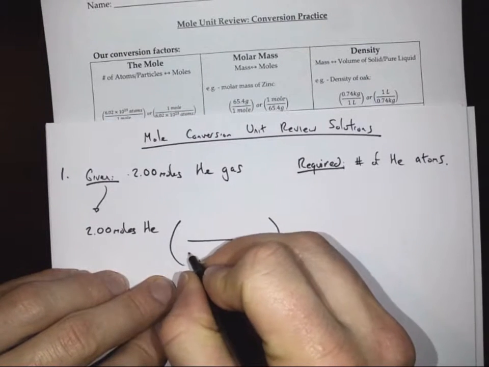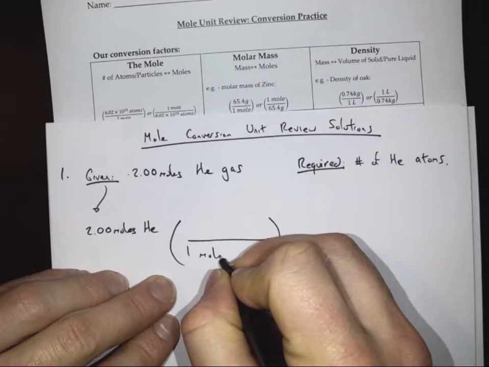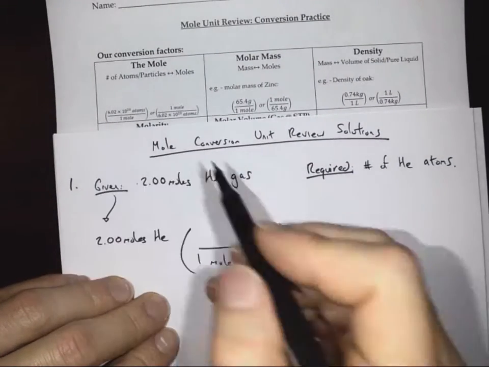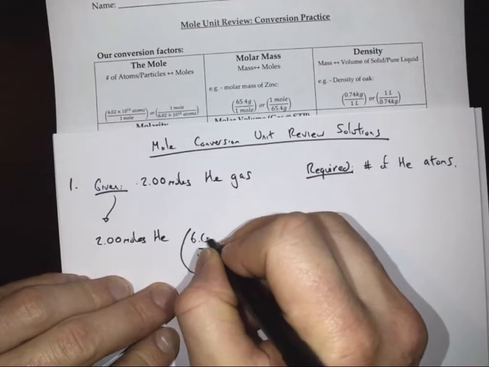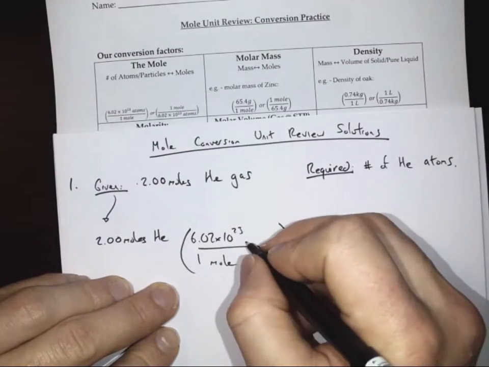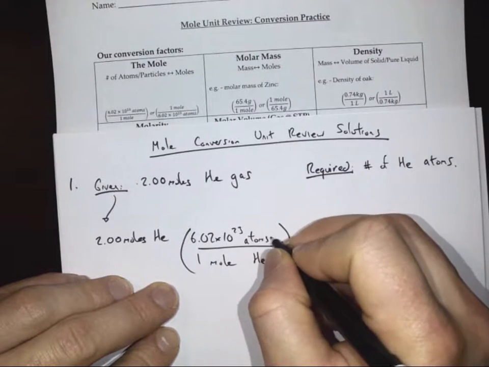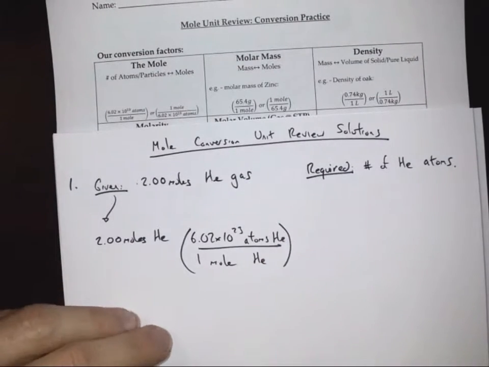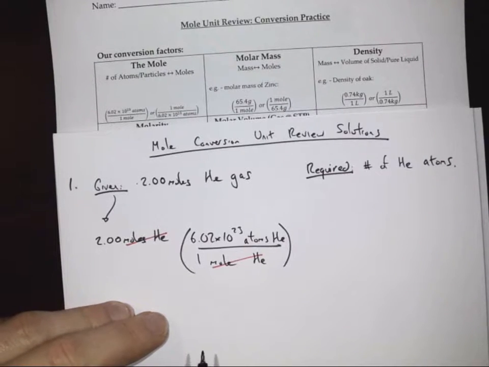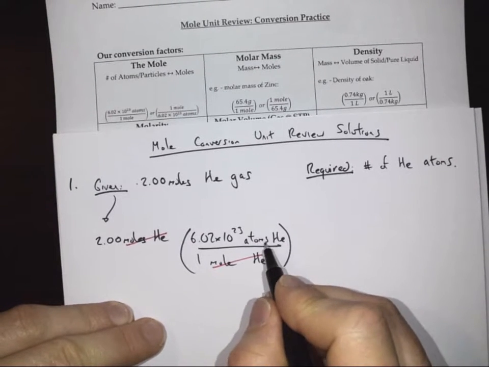So I'm going to put 1 mole of helium down here. And up above, we've got 6.02 times 10 to the 23 atoms of helium. I take my pen and I make sure all units I'm not looking for cancel out. And the only units left are atoms of helium.